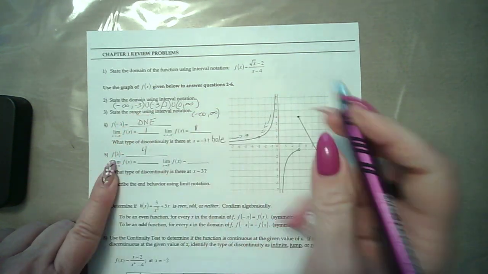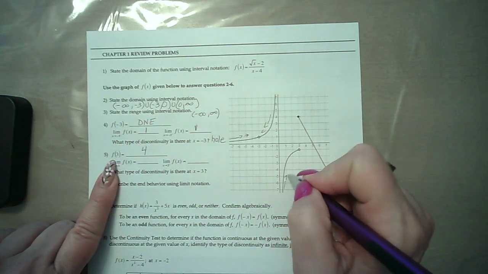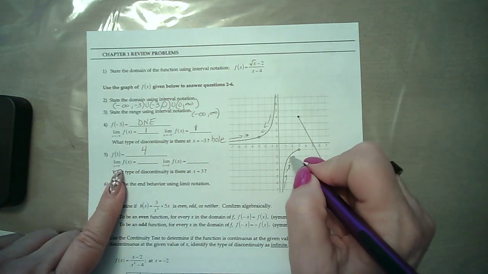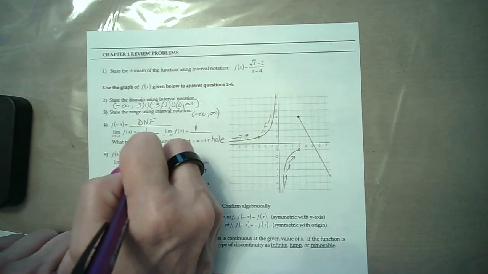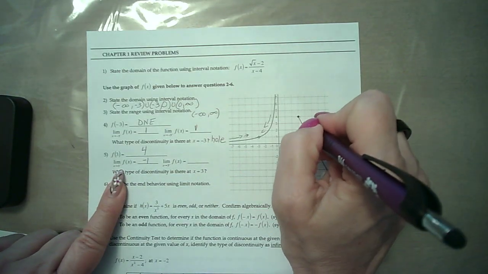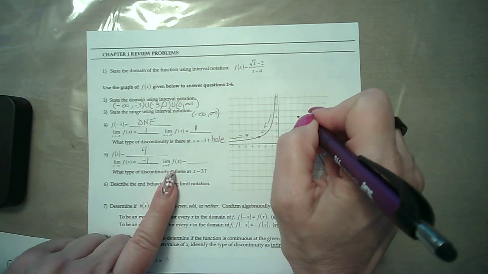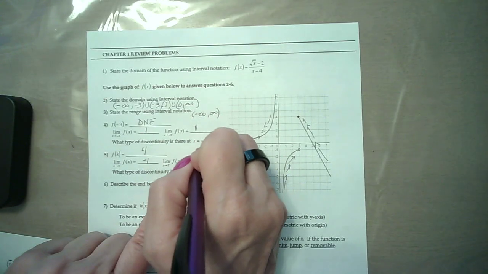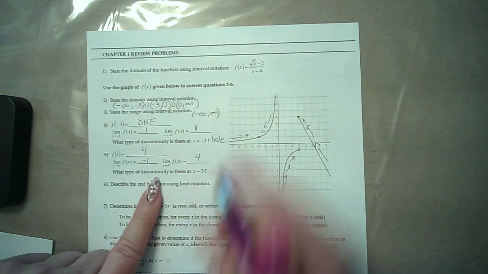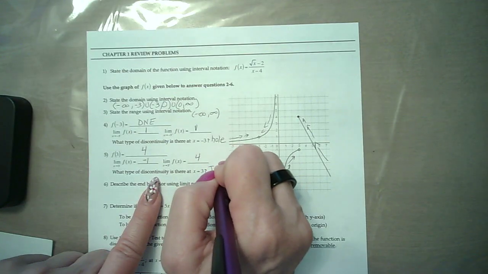Now look what happens. As we approach that value of 3 for the x from the left, my y value is going to -1. But as we approach it from the right side, which is what this is asking, my y value is 4. See how it's disconnected? Okay, that's why this is jump discontinuity.